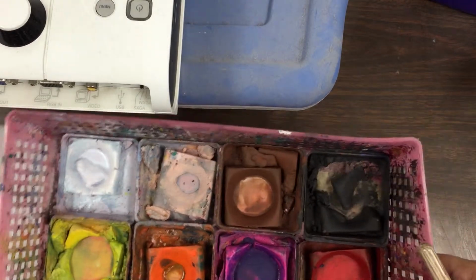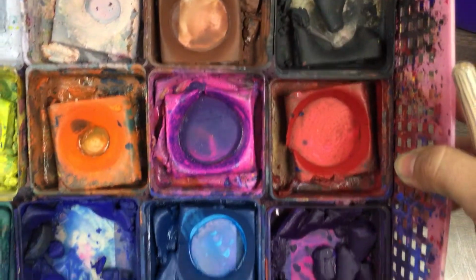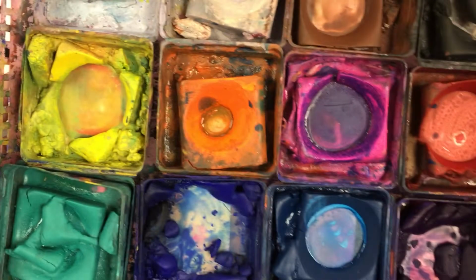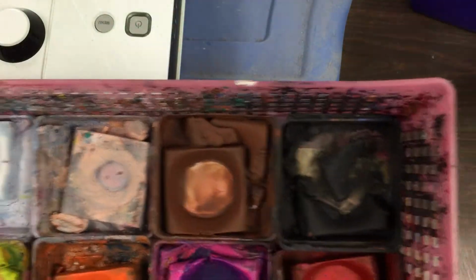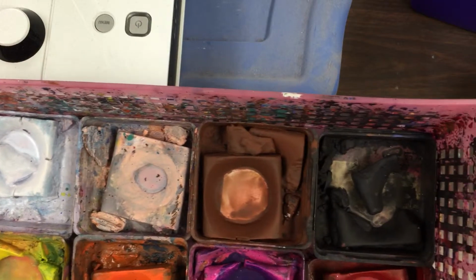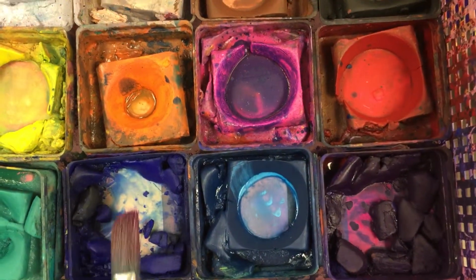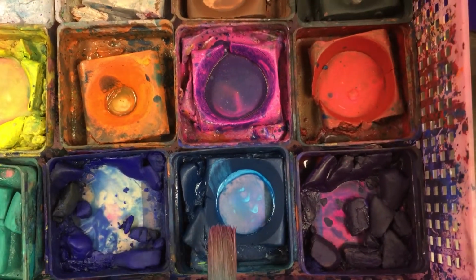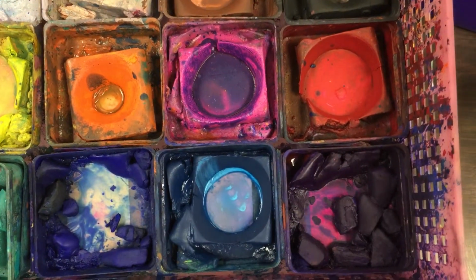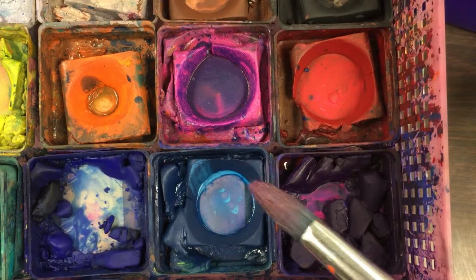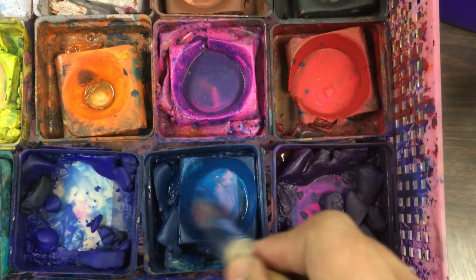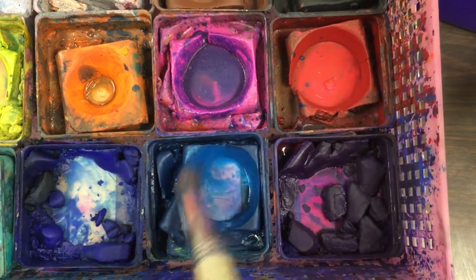Now, your paint tray has a bunch of different colors in it, right? It's got purples and blues and greens and the warm colors like red and orange, and we've got the neutrals right there. Okay, white, black, brown, and beige, all right? So there's 2 different kinds of blues. There's this brighter blue, and then there's this darker blue. It does not matter which one that you choose. For right now, I'm gonna choose this darker blue color, okay?